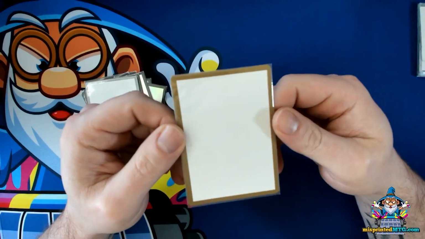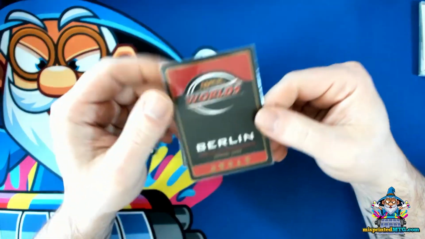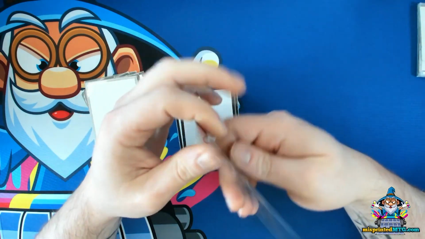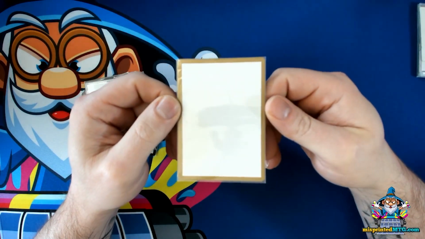We've also got a gold border filler. Now, this is obviously from a Worlds deck. There are only 2 known copies of these, and they are awesome.